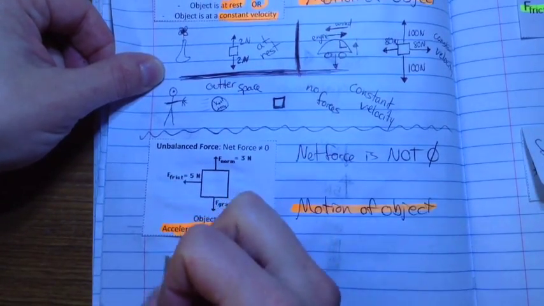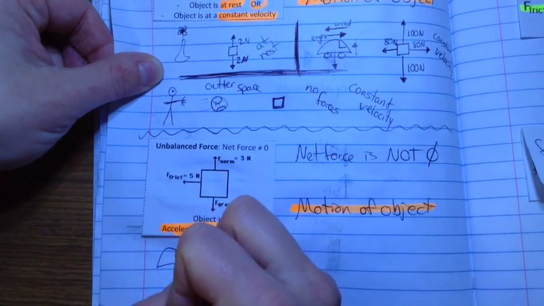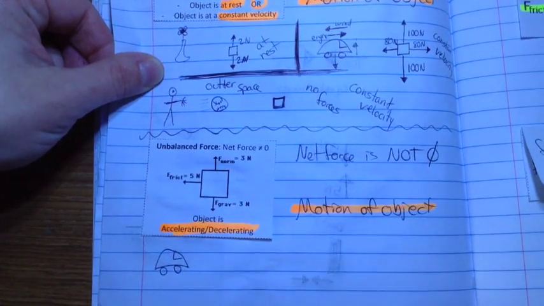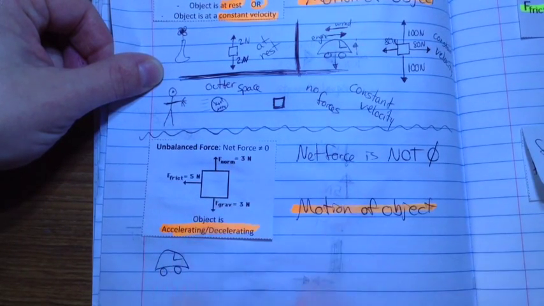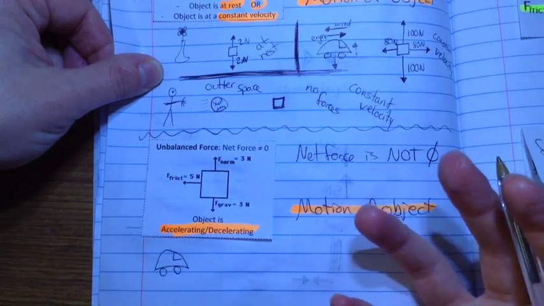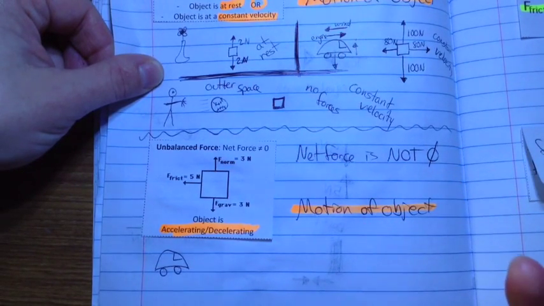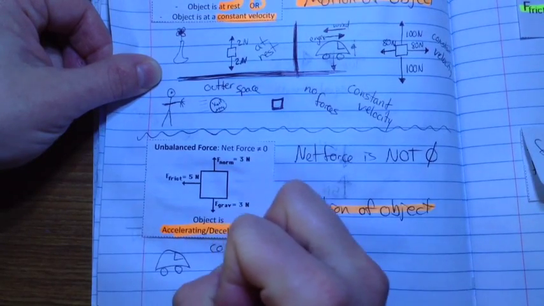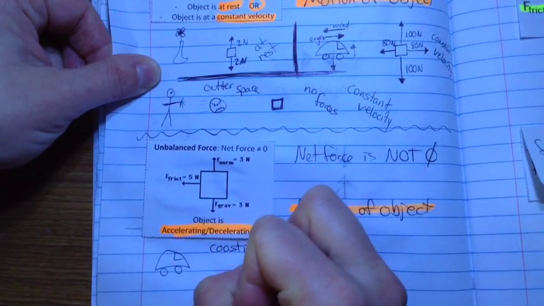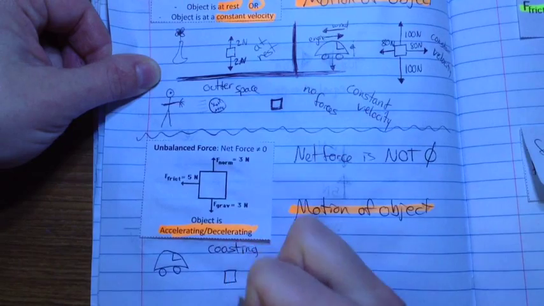So, let me give you an example. Let's go back to the car example again. Let's say you've been going at a constant velocity and suddenly you take your foot off the gas. We call that coasting. You're already moving, but you take your foot off the gas. If you were coasting, what are the forces acting on the car?